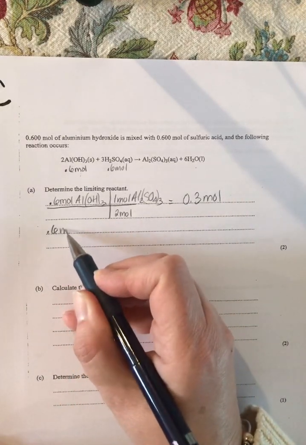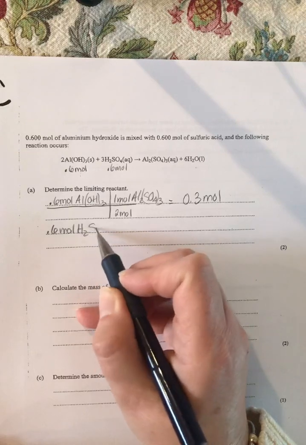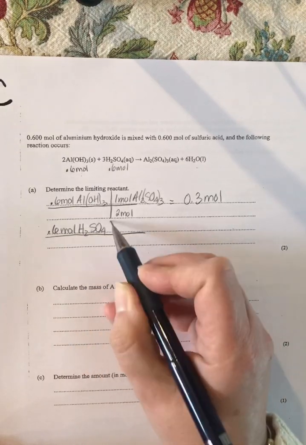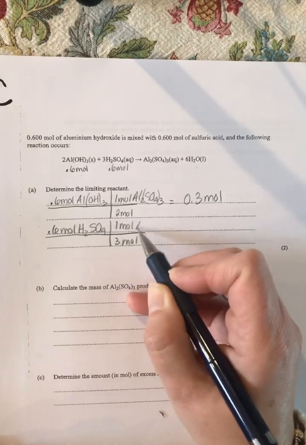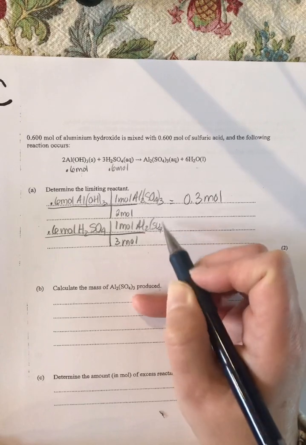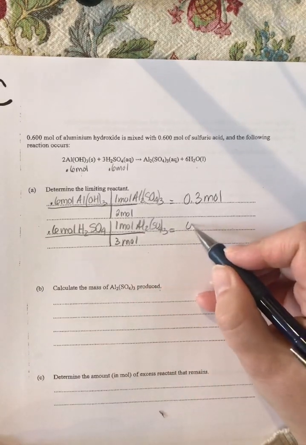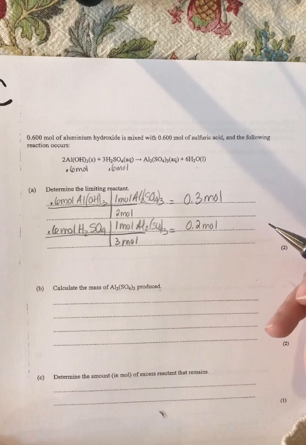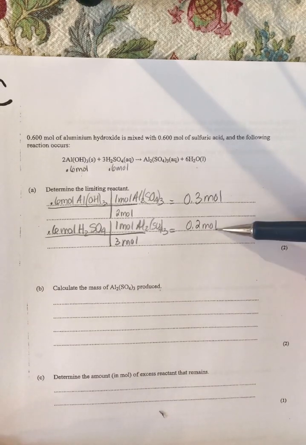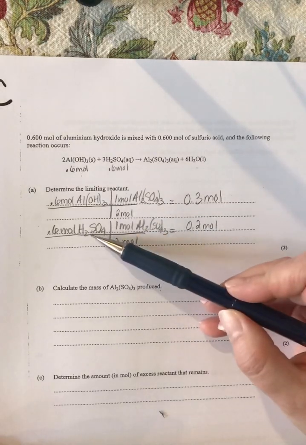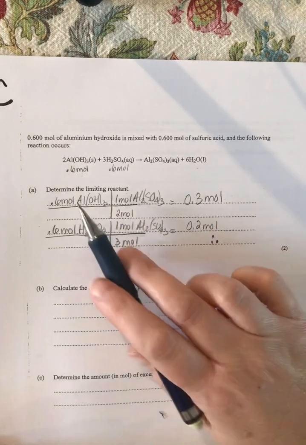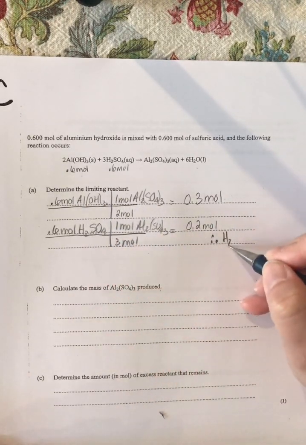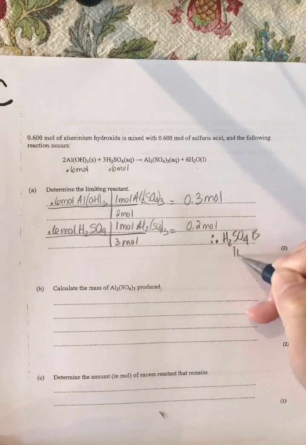Then I'm going to do the same thing with the sulfuric acid. 3 moles of sulfuric acid makes 1 mole of the product. And so that is 0.2 moles of product that I can make from that. So I look at these, and whichever one is lower is the amount that I can make, and that reactant is my limiting reactant. So I need to make sure I'm answering the question that is asked, which is the limiting reactant. So H2SO4 is limiting.